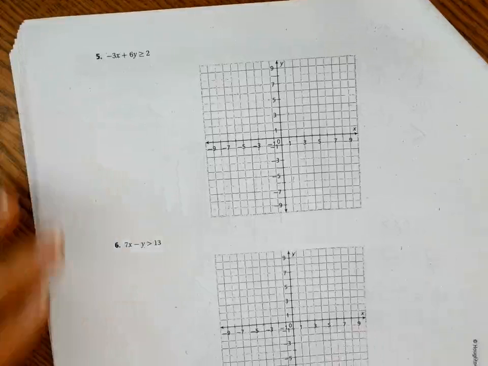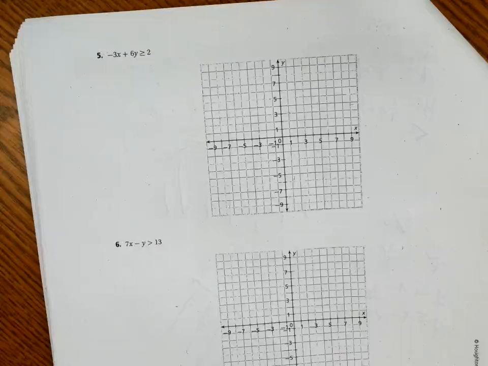I want you guys to try number 5 with your table partner.